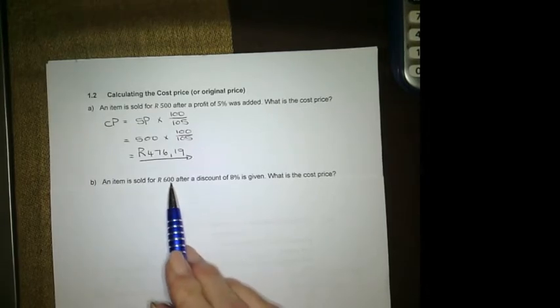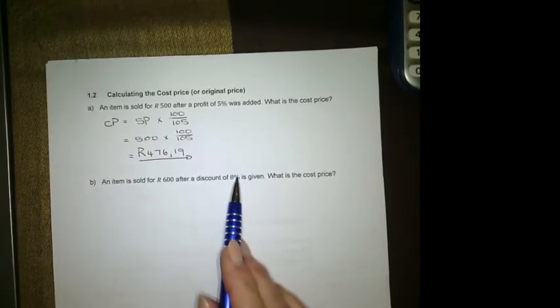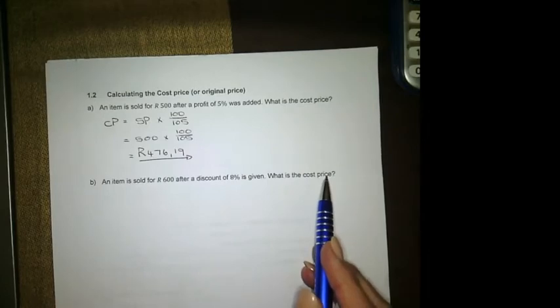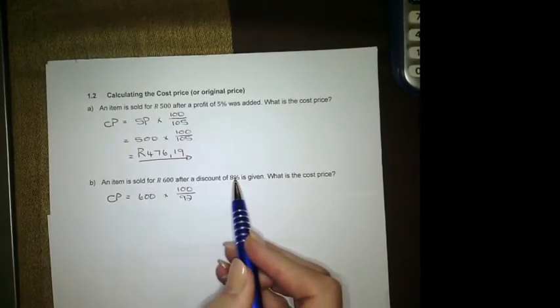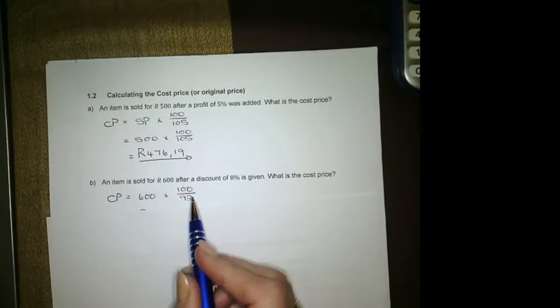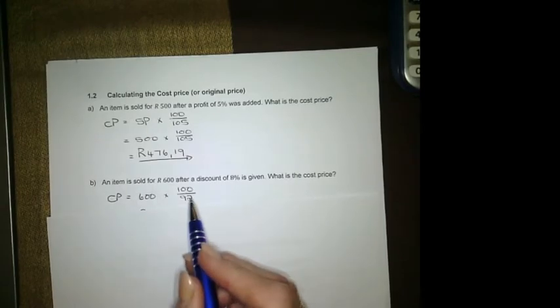Another one. An item is sold for 600 Rand after a given discount of 8%. What was the cost price? Now remember, if I want the cost price, I'm going to take my selling price, and now because of the fact that there was a discount of 8, I'm going to subtract 8 from 100. Because I want to get the cost price, I put that small one at the bottom. And that will give me 652.